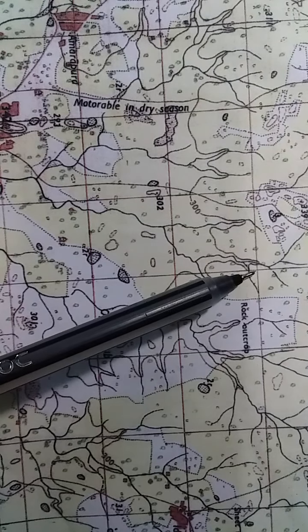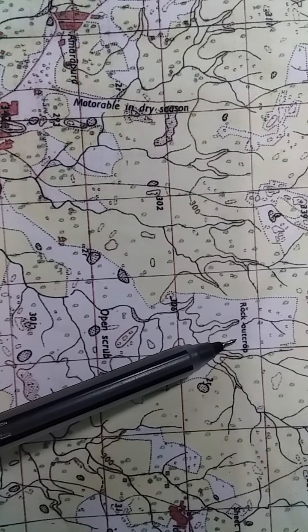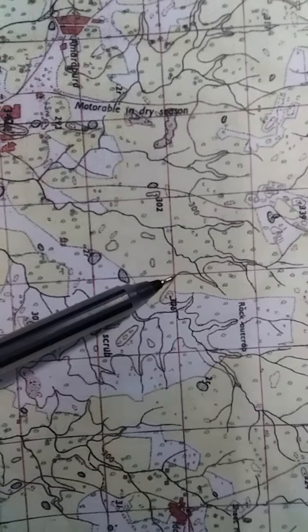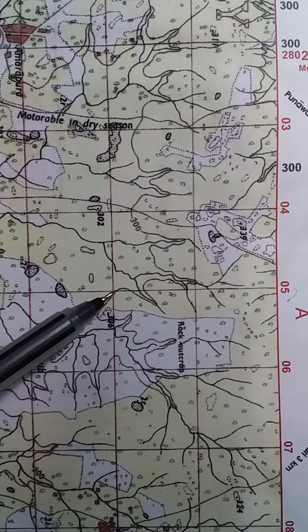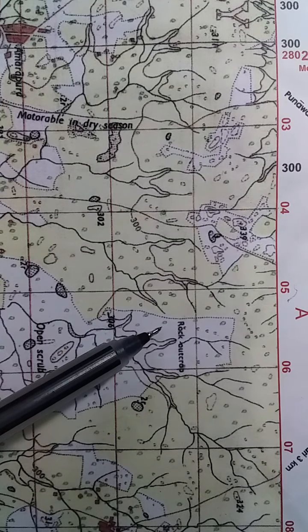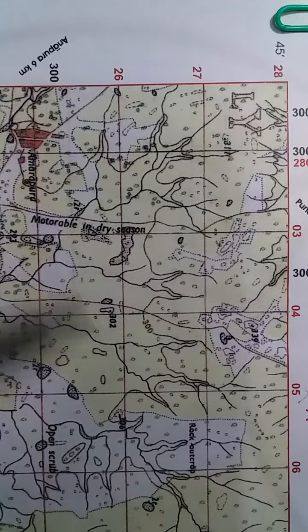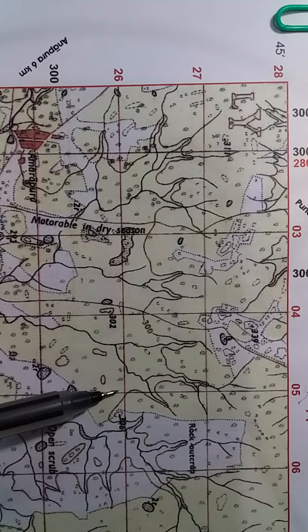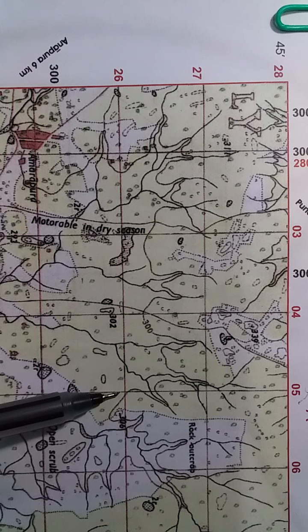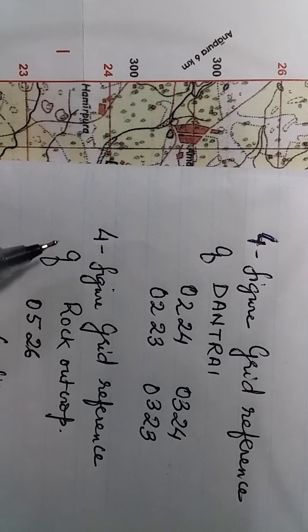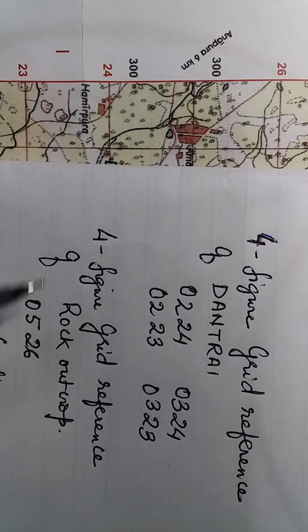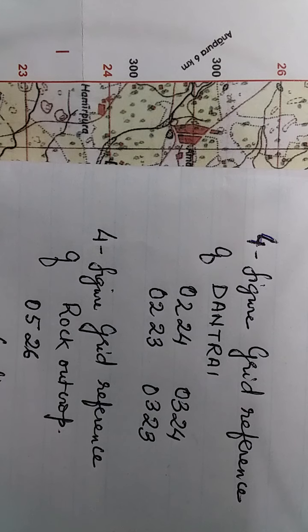So you will take the four-figure of this rock outcrop as this is the origin, and this is the line of easting which passes through this origin. So it will be 05, and this is the line of northing which passes through this origin. It will be 26. So the four-figure grid reference of the rock outcrop will be 0526.